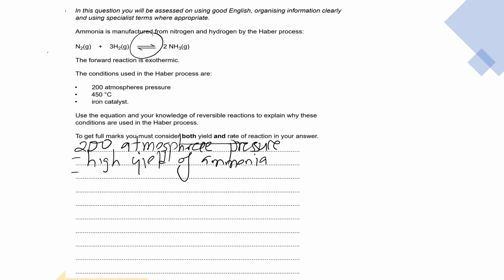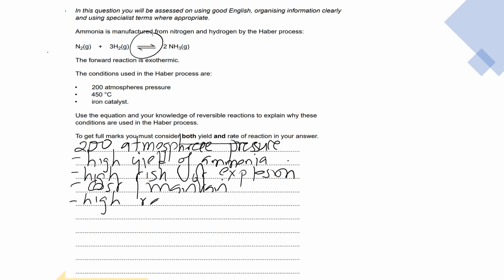Now, because it's high pressure, it comes with higher risk of explosion, which can be costly to store and maintain, because you've got to make sure we are safe when we're working with these kind of pressures. And finally, in terms of the rate of reaction, it's the second part of the question. If I've got higher atmospheric pressure, I'm also going to have a higher rate of reaction.